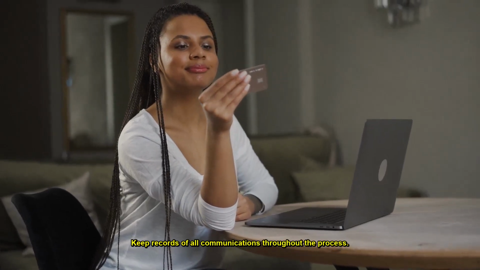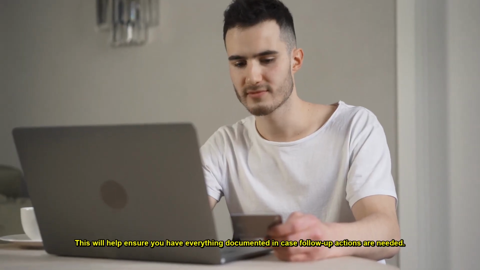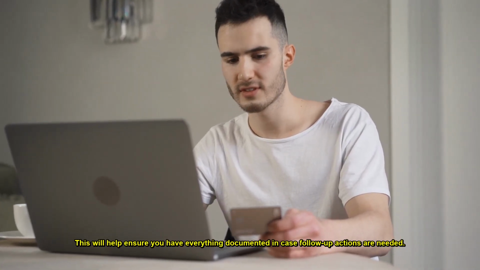Keep records of all communications throughout the process. This will help ensure you have everything documented in case follow-up actions are needed.